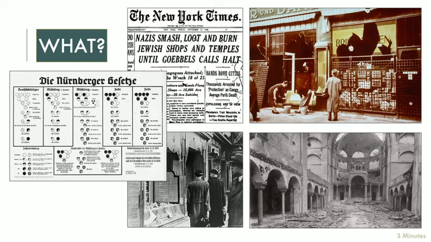Once these laws begin to define the legality, pretty soon you begin to see Jewish businesses targeted for violence. On the night of Kristallnacht, Jewish synagogues were broken into and burned, and Jewish stores had their windows broken. Kristallnacht means the night of broken glass, businesses destroyed. And it was intended to terrorize the Jewish people.